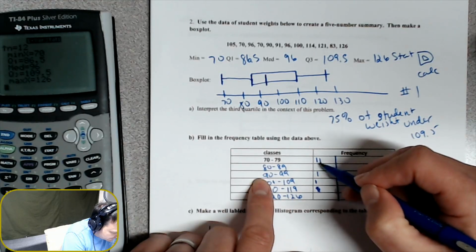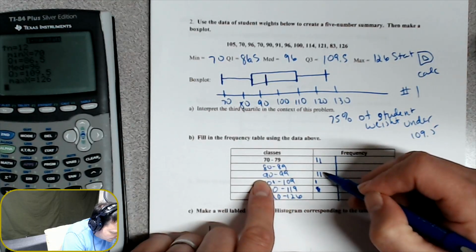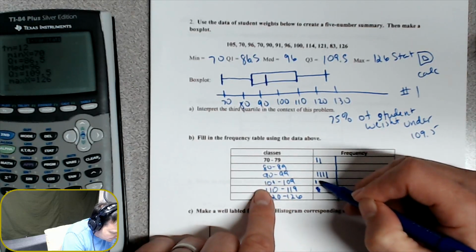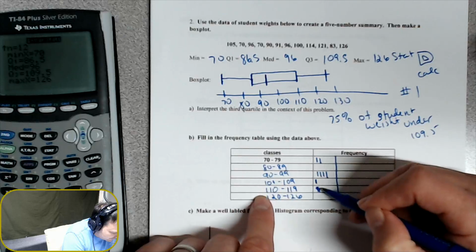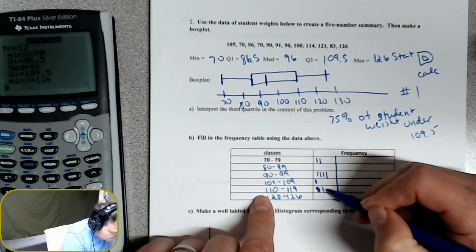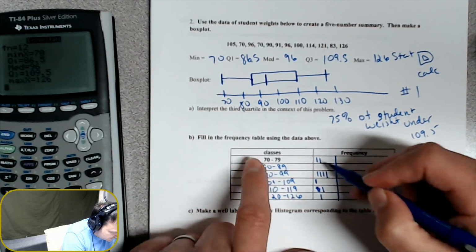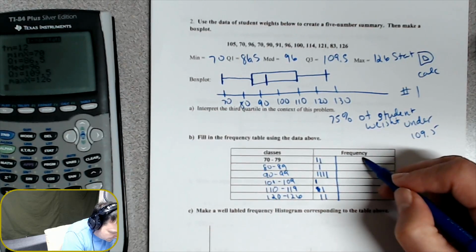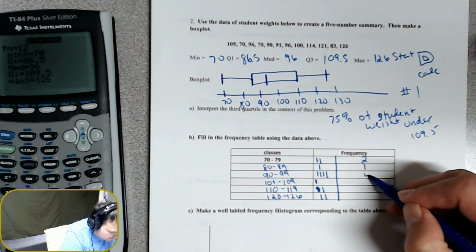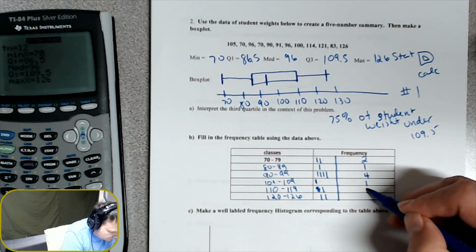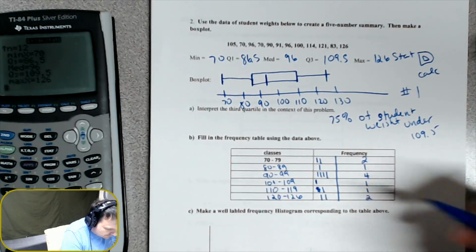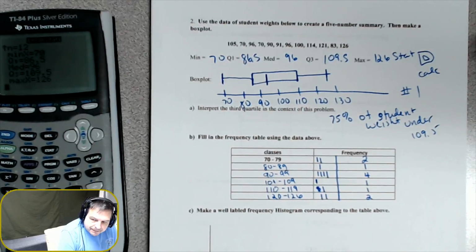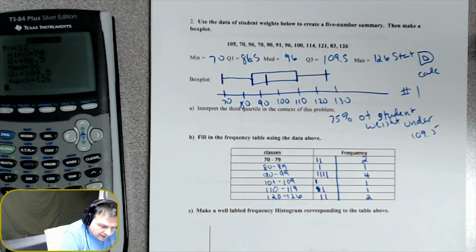We made little tick marks. 90, 91, 96, 100, 114, 121, 83. All right, so then the frequency was 2, 1, 4, 1, 1, 2. There was our frequency. That's just how many times something occurs, how many times something's in that section.